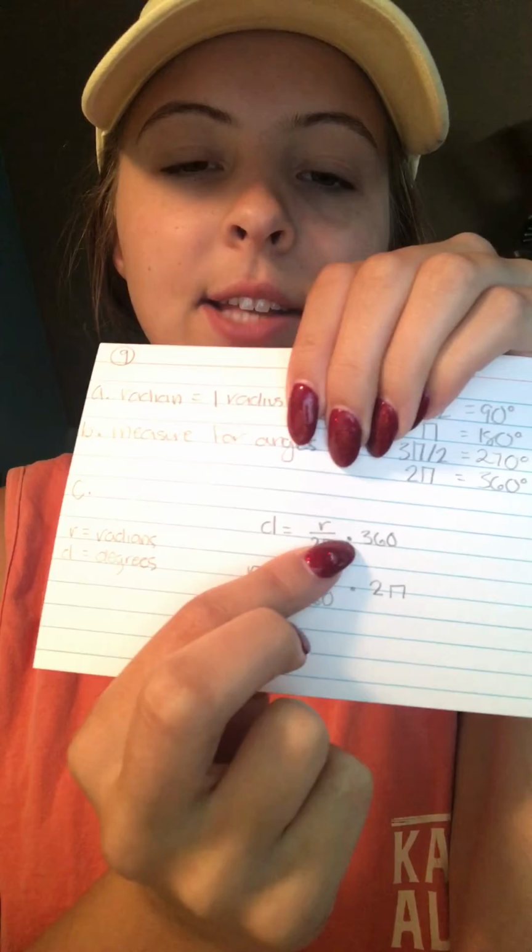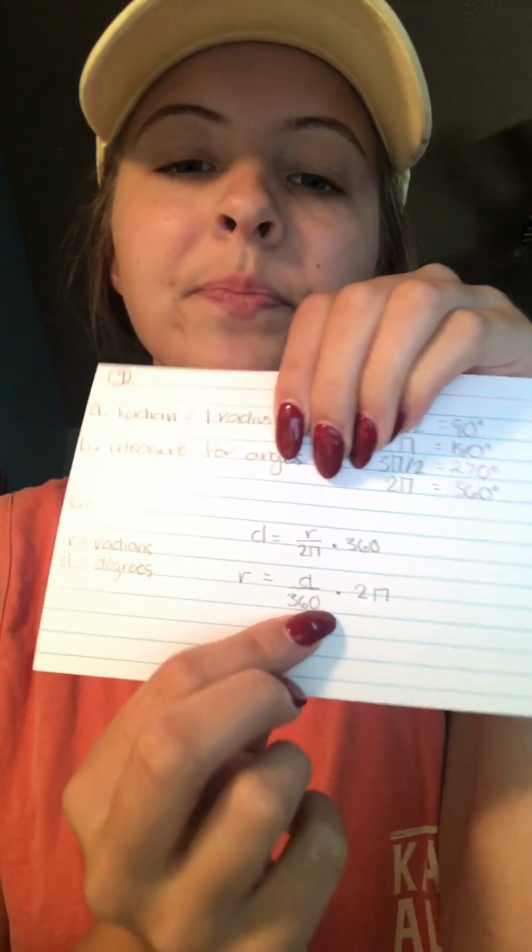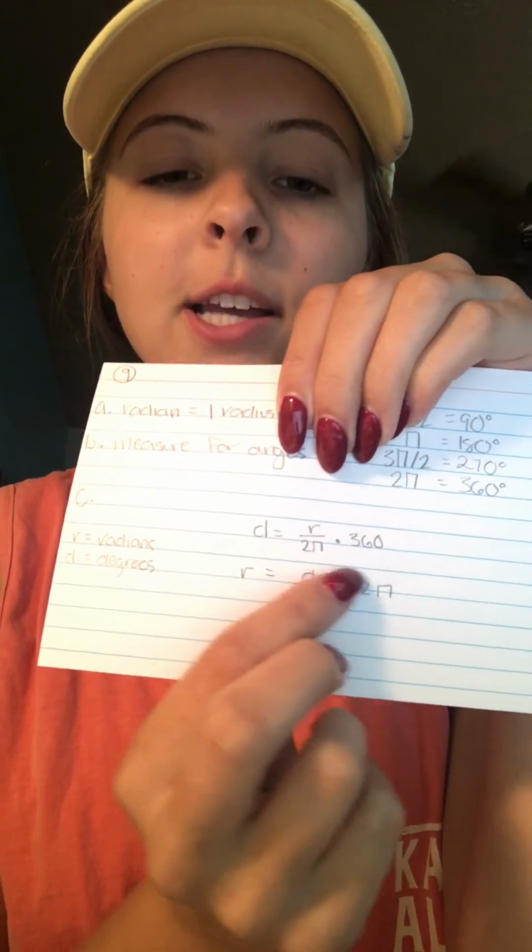So these two radians cancel out and you're left with degrees. And then you have radians equal degrees over 360, because 360 is equal to a full circle, and then times 2 pi, so that you're left with radians. Once you get the hang of it, it's pretty easy.